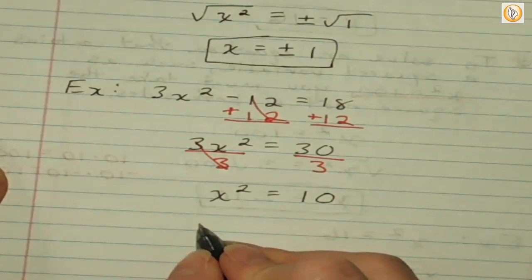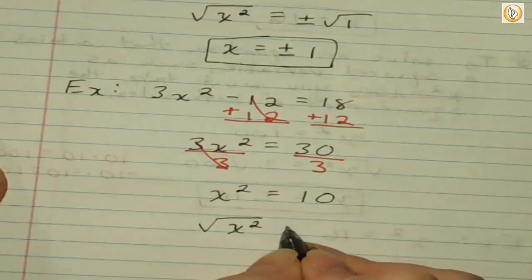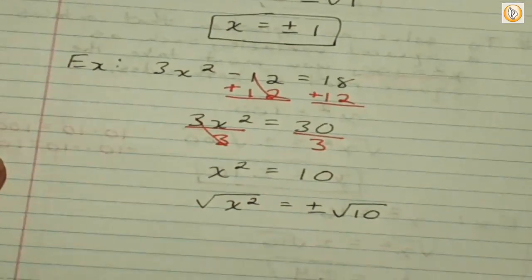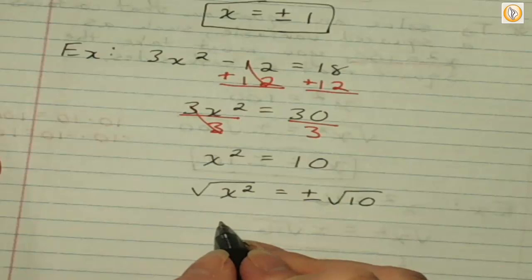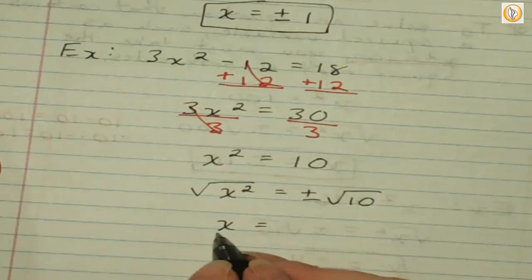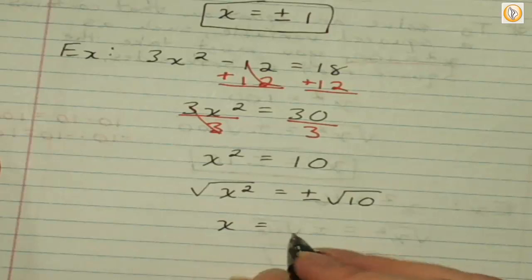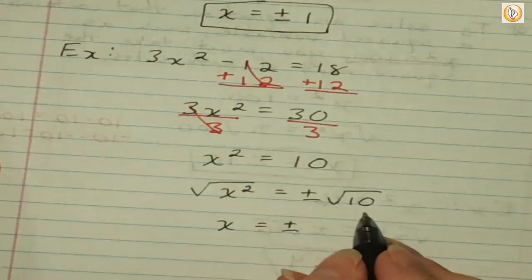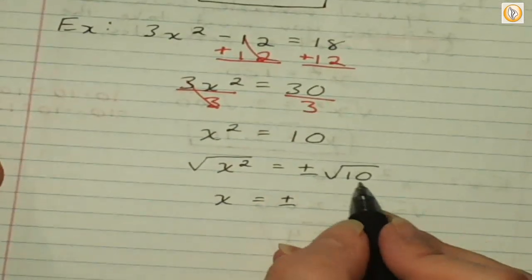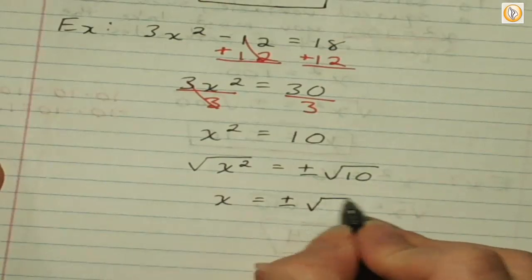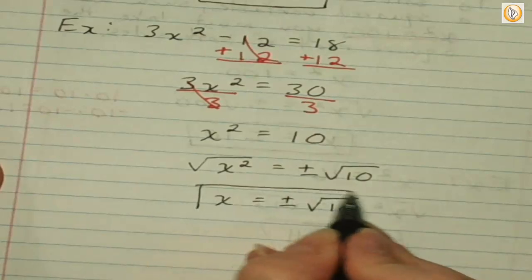So the square root of x to the second power is just x, equals positive or negative the square root of 10. Does it have a square root? No, it isn't a decimal. There's nothing times itself that'll give you 10, right? So it's simplified as far as it can go, and you just leave it like that.